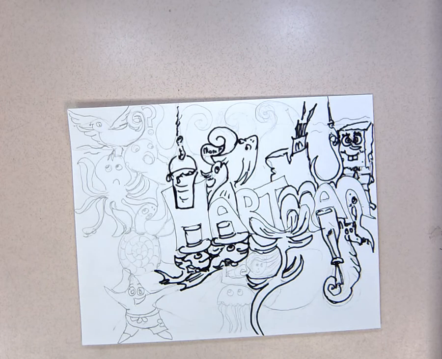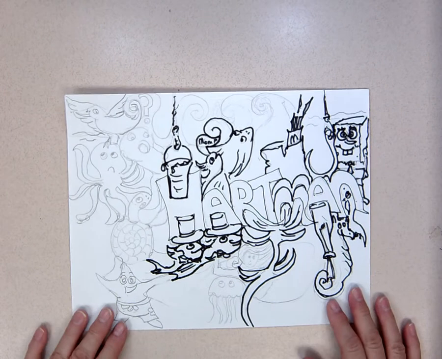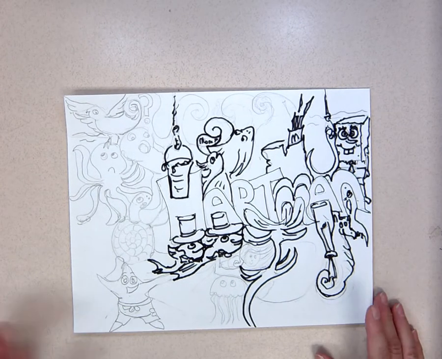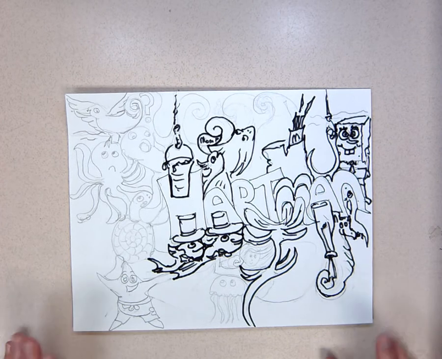So if you get to the point where you're ready to use markers, I have markers available, and then if you want to add color to it, that's fine. Chances are these might even take you a couple days to do. So there you go. Tessellation Doodles.